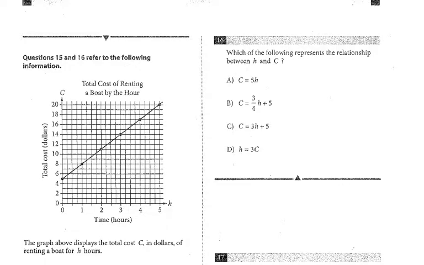For number 16, which of the following represents the relationship between H and C? We know the y-intercept is 5. That's why A and D are wrong. Then for B and C, you can just plug in one coordinate. It's (1, 8). That means when H equals 1, C has to be 8. That's why C will be your answer.